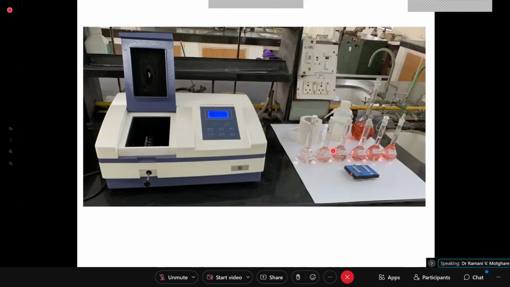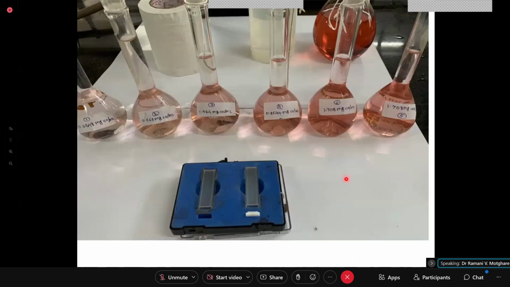Then once you get the lambda max, you have to wash the cuvette nicely, thoroughly. The cuvette should be held in hand. It is just a square shaped, cuboidal tube.